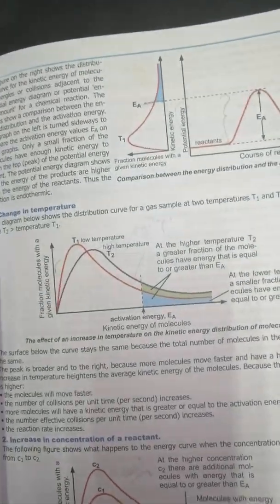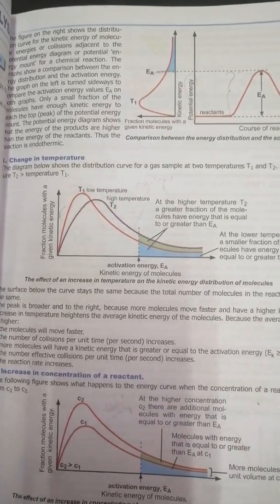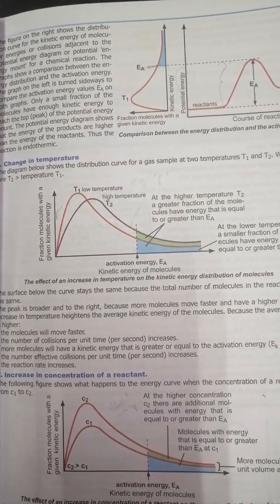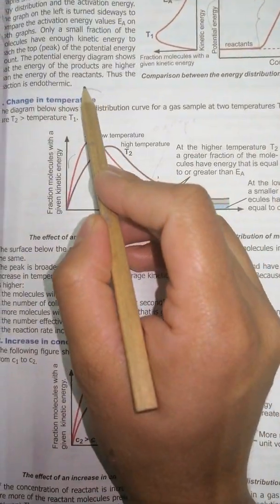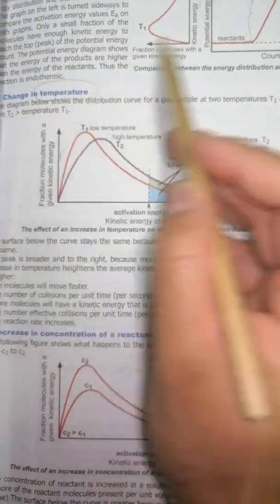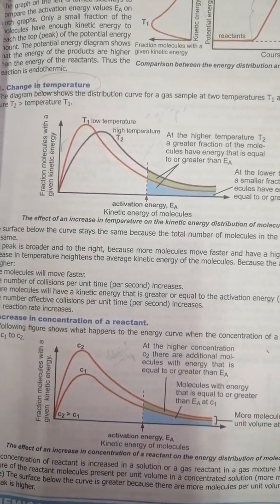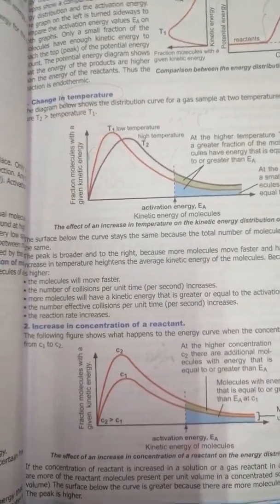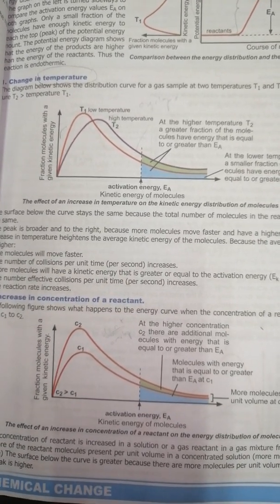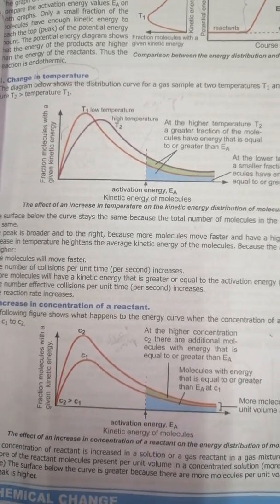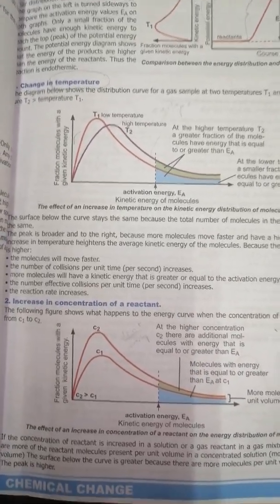Okay, so now that we know how a Maxwell-Boltzmann distribution curve works, let's look at how the graph will change if we change the temperature. Now, you already know from theory that if you increase temperature, the rate of reaction will increase, and that's because higher temperature means more molecules have kinetic energy, and then they will collide effectively, and then the reaction will happen faster.